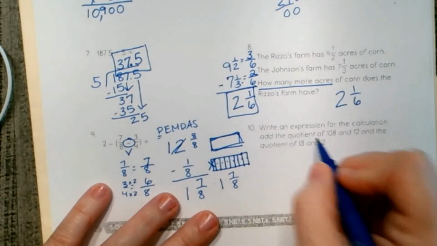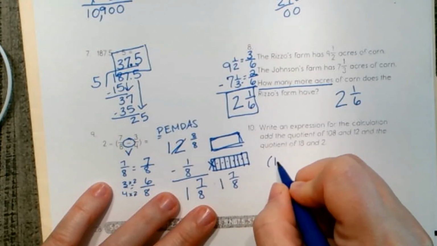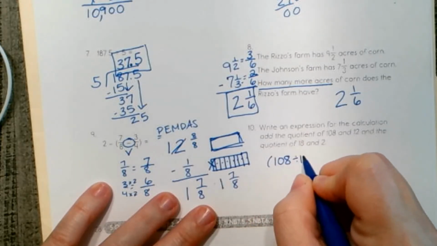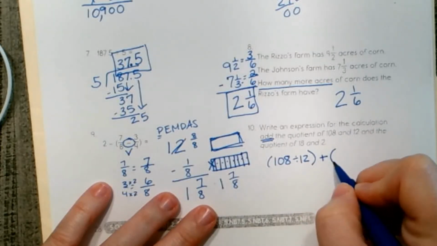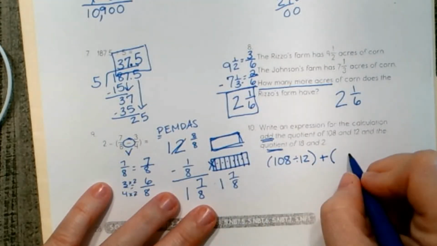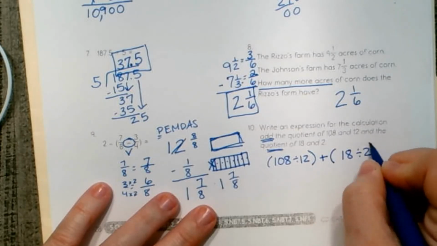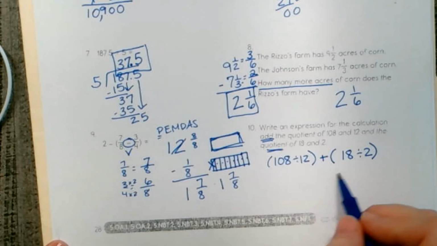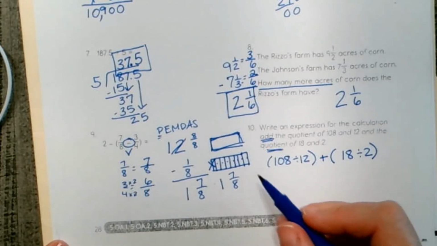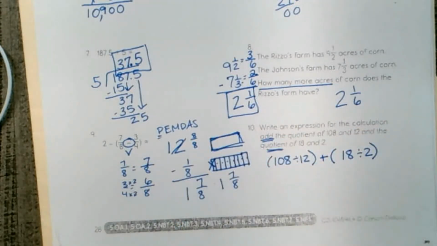So we know quotient is a division problem. So 108 divided by 12, and it said add the quotient, again a division problem, of 18 and 2. Technically it does not matter which order you put these in, but if it doesn't matter, we just go in the order that it tells us. So (108 ÷ 12) + (18 ÷ 2), each in parentheses.